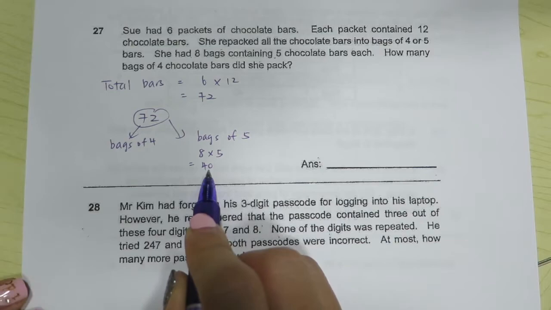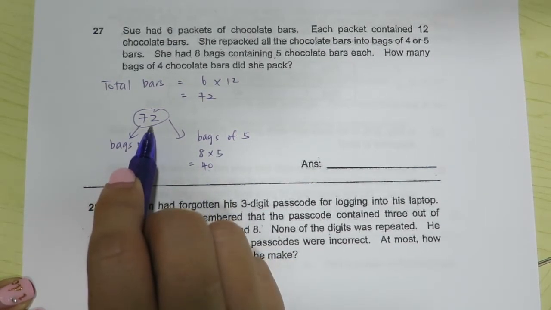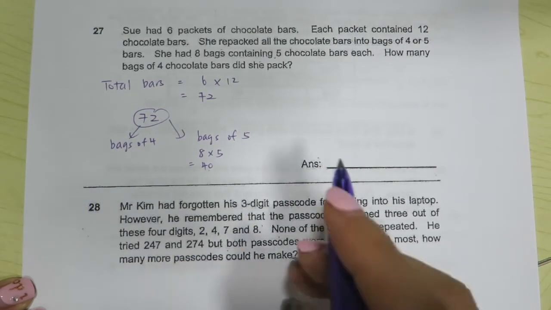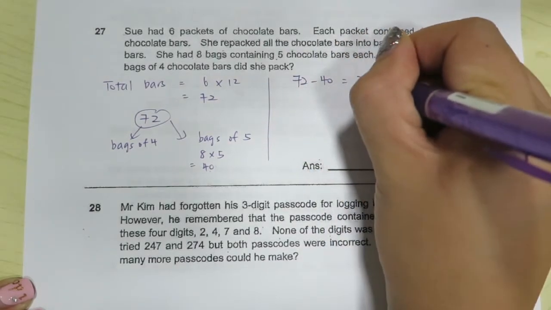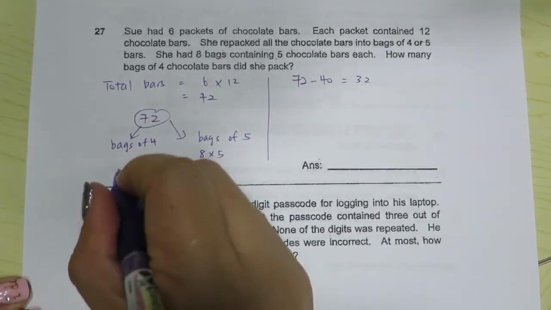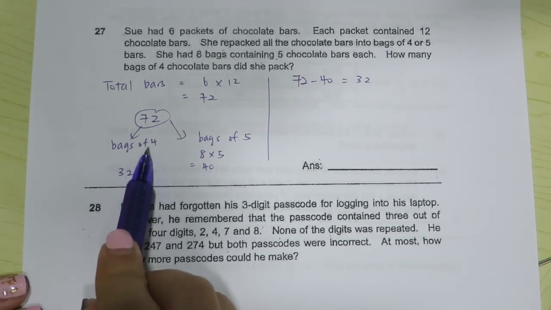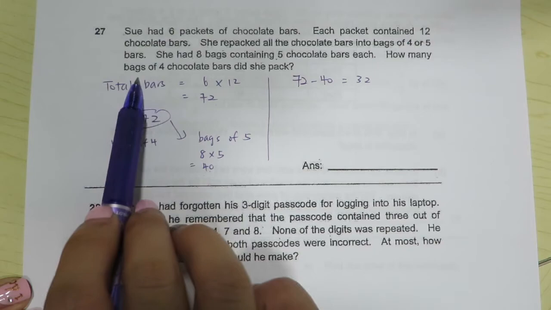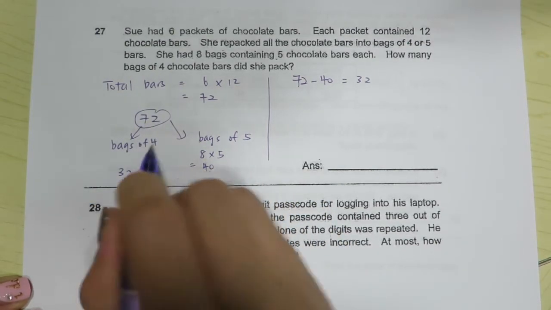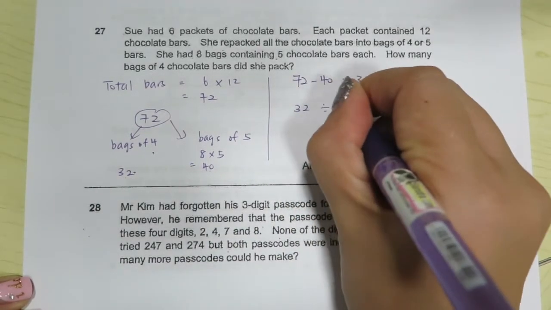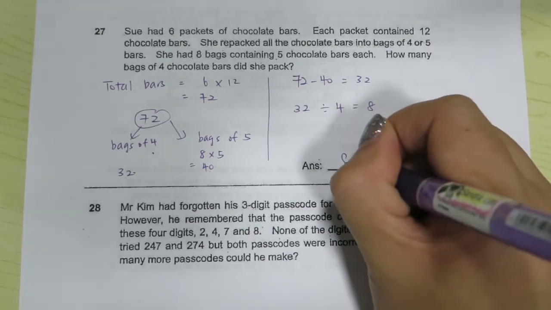40 bars. So if there are 40 bars here, and total of 72, means how many bars over here? 72 minus 40 is 32. Meaning 32 bars of chocolate are packed into bags of 4. So how many bags of 4? 32 bars packed into bags of 4. She has 8 bags. Let's do a check.